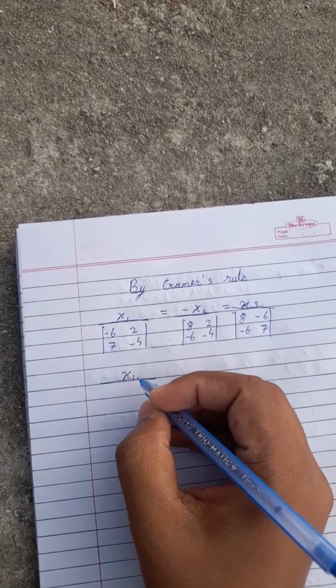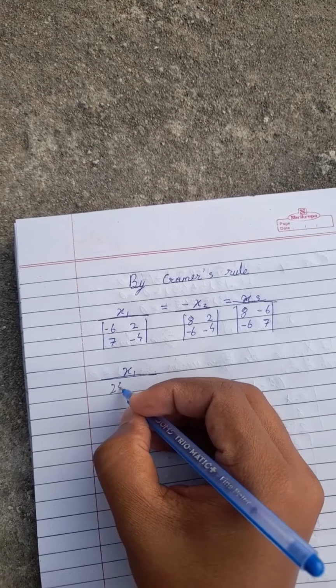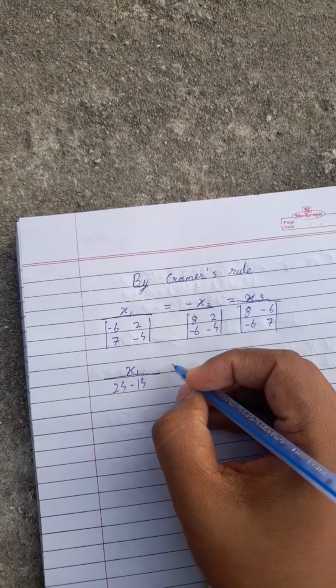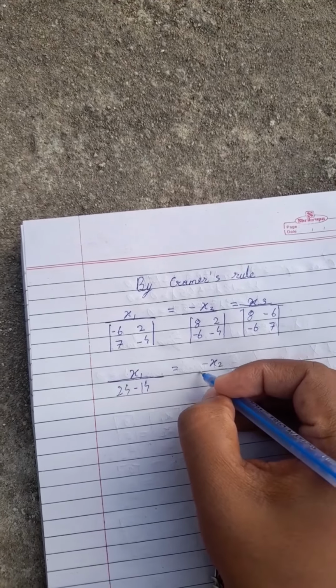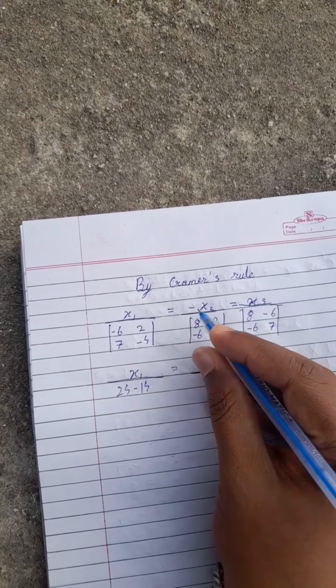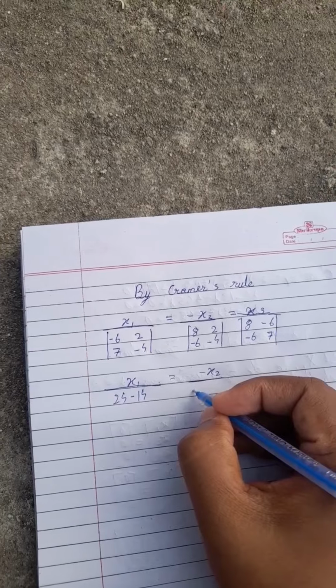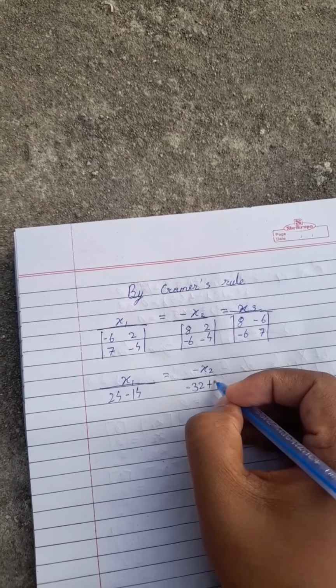So we have to do just simple cross multiplication here. 24. Make note that here it is minus x2. Sometimes students neglect that negative sign.